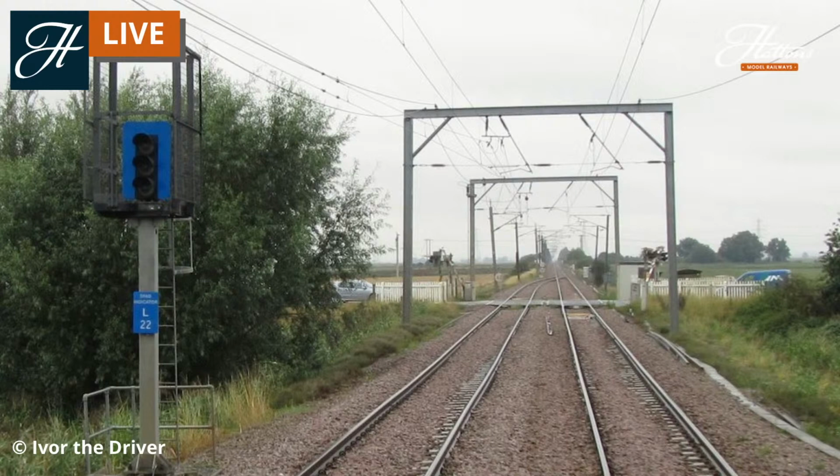So this acts as a secondary warning system after the signal, and this will only come on if you have passed the previous signal at danger. So it really is an emergency alert system that you can see here. This, dependent on the style of signal, will either flash red or show a constant red signal too.